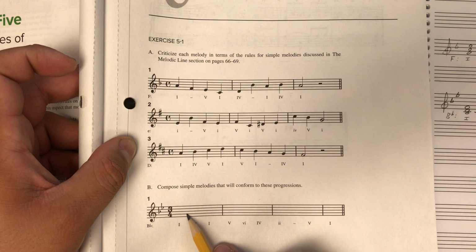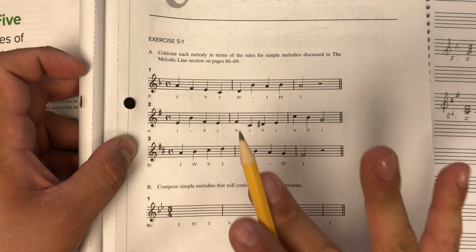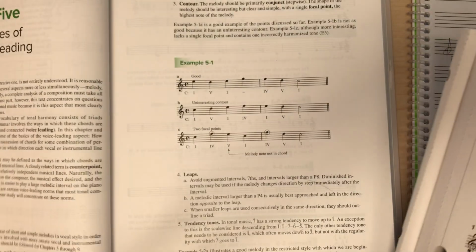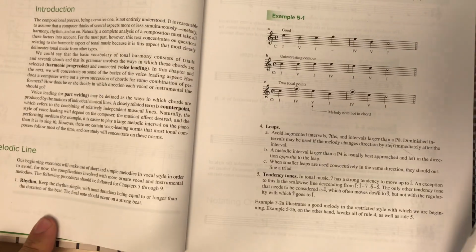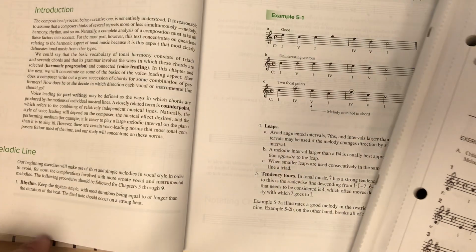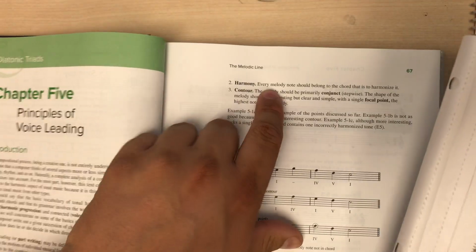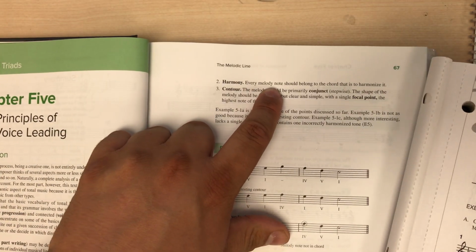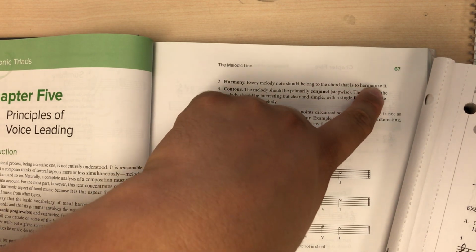And we're going to write simple melodies that follow all 5 rules. So simple melodies that have a simple rhythm. So we'll probably want to use just all quarter notes if we can. That's totally fine to do. We're going to make sure that every melody note belongs to the chord that is to harmonize it.